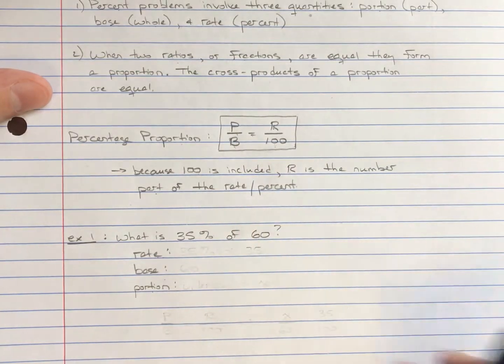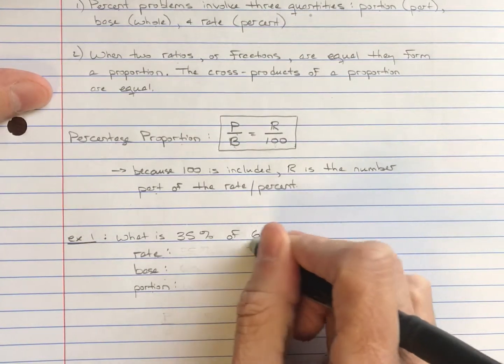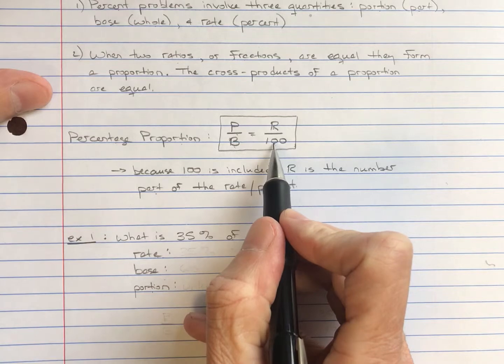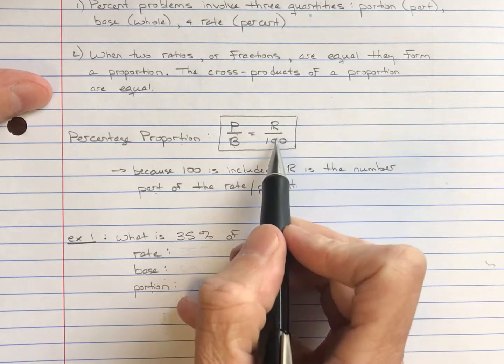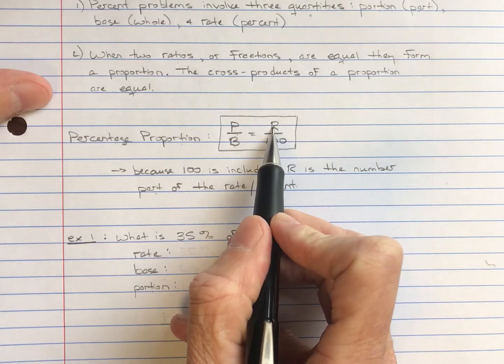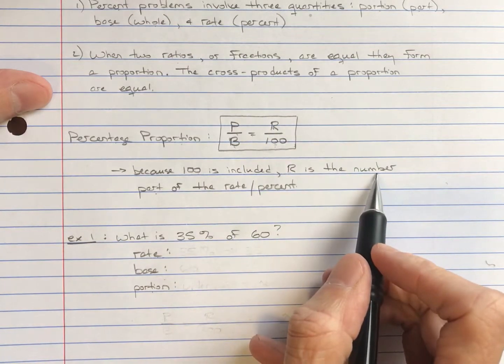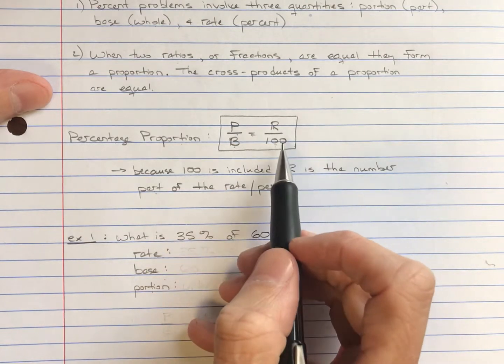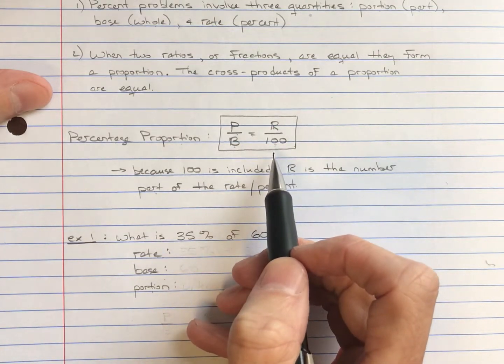Now, the key difference between using the percent proportion and using the percent formula is that we're factoring the 100 in when we do our math. So the number above the 100 is simply the number part of the percentage. Okay, so we're not going to have to do any decimal moving in this case.